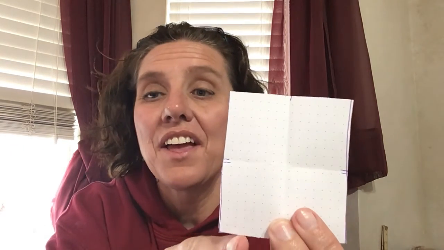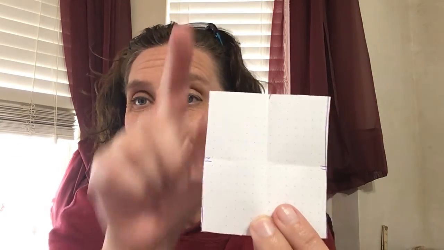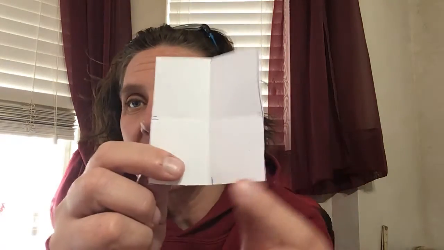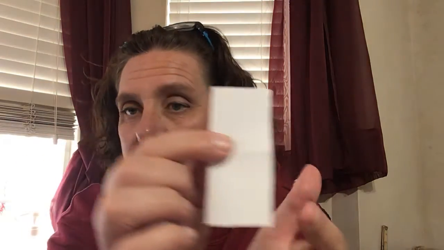Now, not only do we have congruent sides, but we can have congruent angles. And so, if right here is an angle, right there's an angle, there's an angle, and there's an angle. And there again, if I fold these in half, look, my angles even match up. So we have 4 congruent sides and 4 congruent angles on this shape.